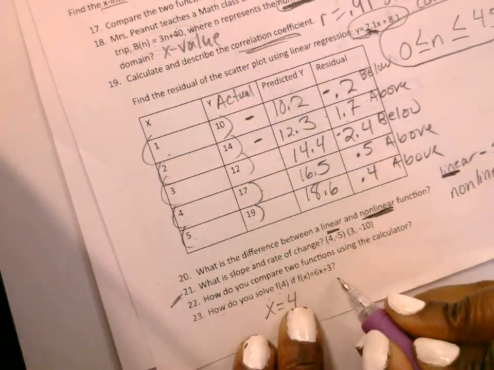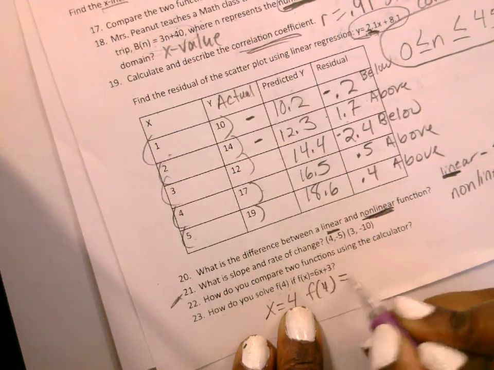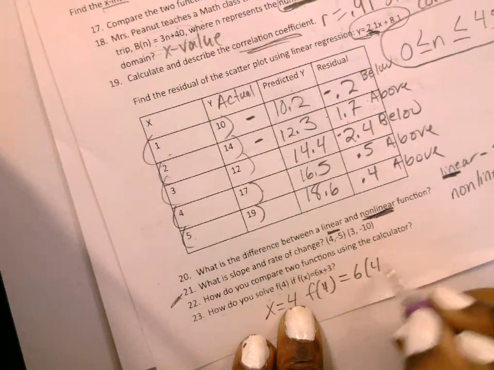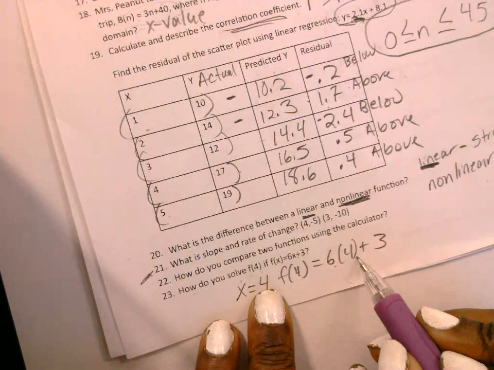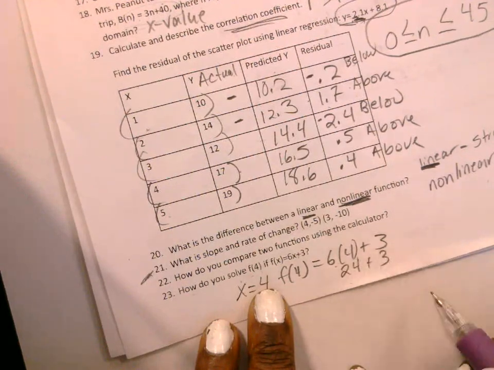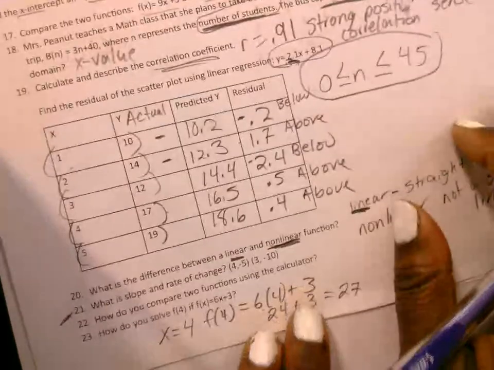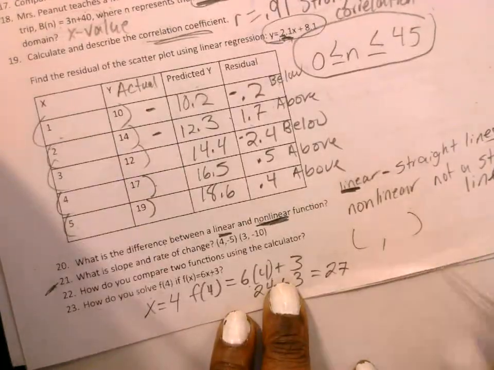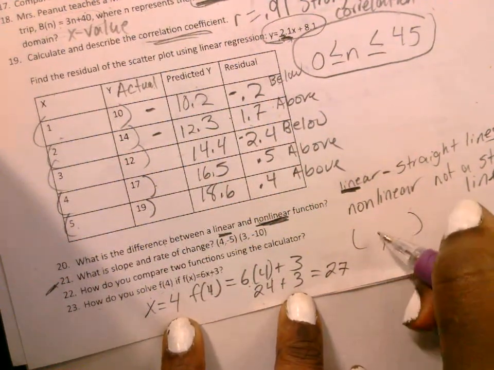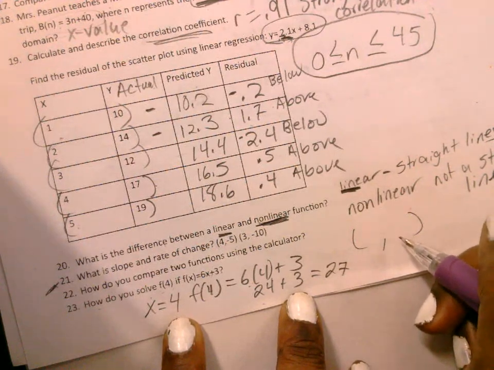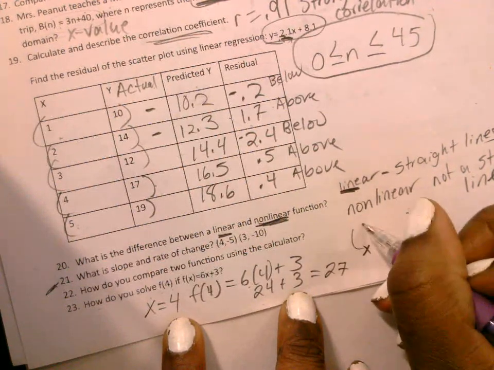So f of x, or f of 4, is equal to 6 times 4 plus 3. What's 6 times 4? 24. 24 plus 3. 27. Okay, so I could write this as an ordered pair. What would the ordered pair be? What comma what? 27, 4. Or would it be 4, 27?